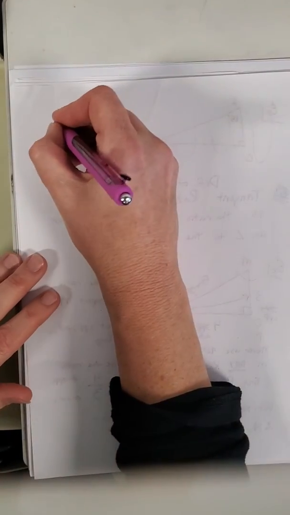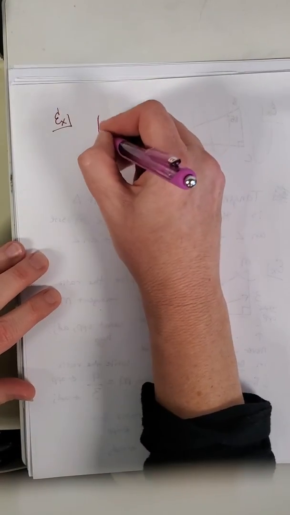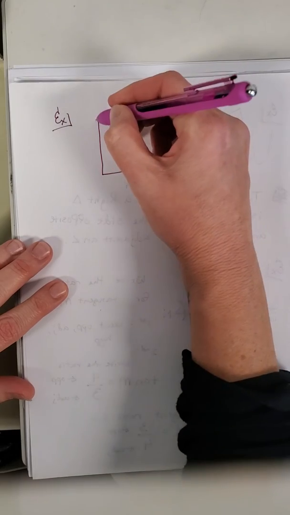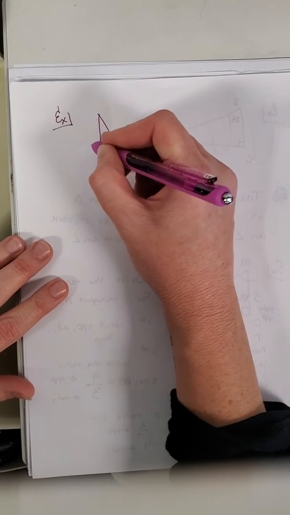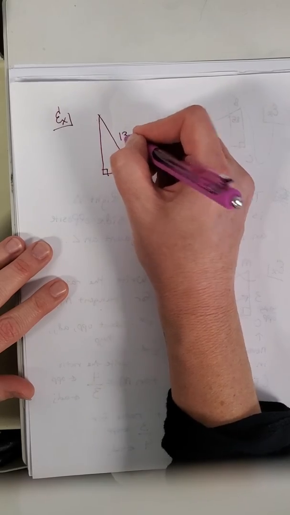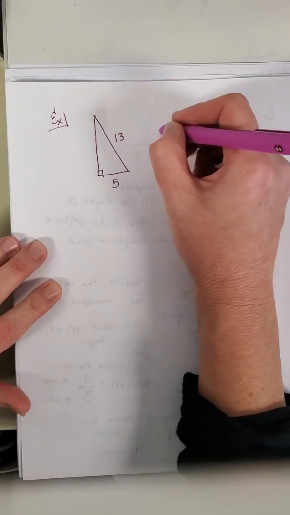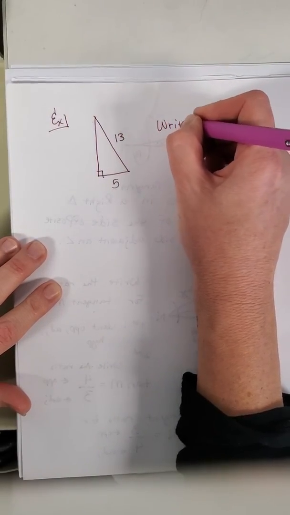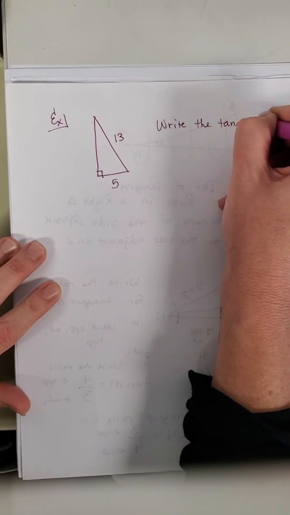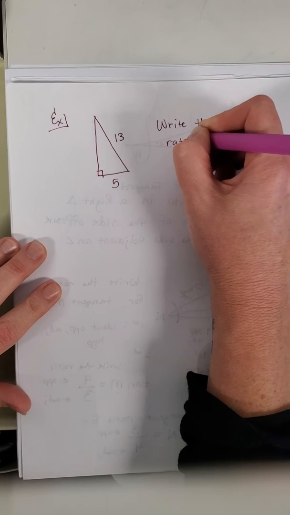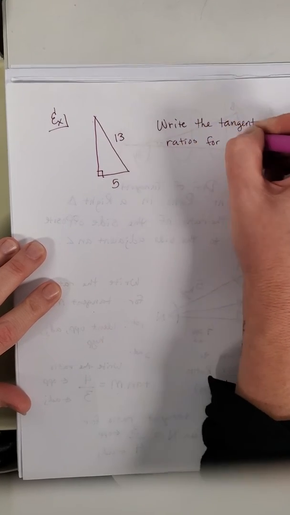So example, we're going to make this a 5 and a 13, and I'm going to ask you to write the tangent ratios for the given angles.